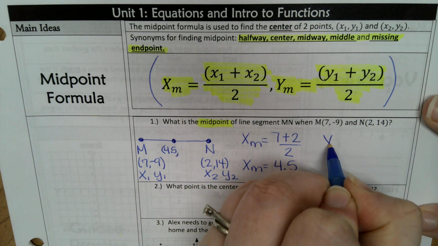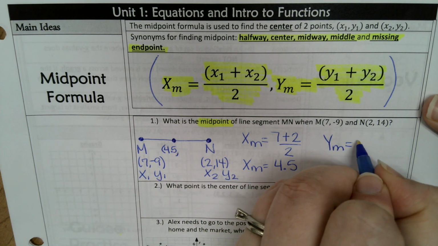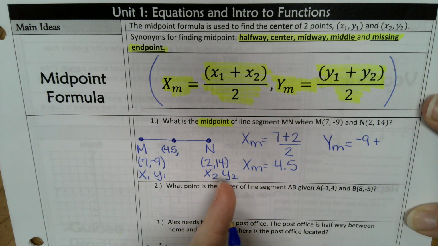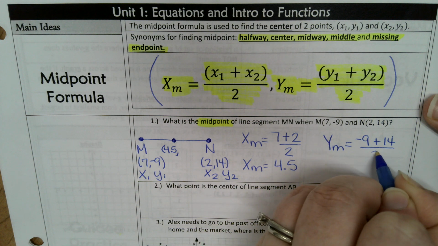So to find the middle Y value, we add Y1 and Y2. So that's going to be -9 plus 14. Divide that or cut it in half.